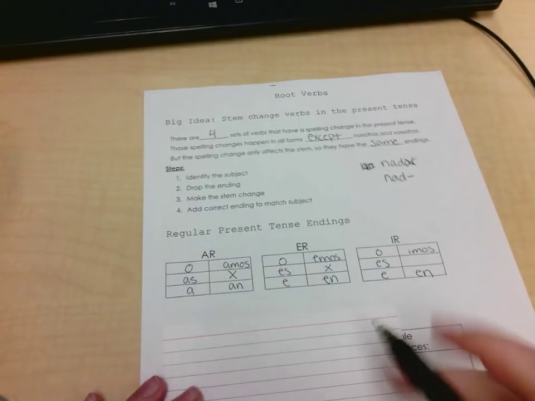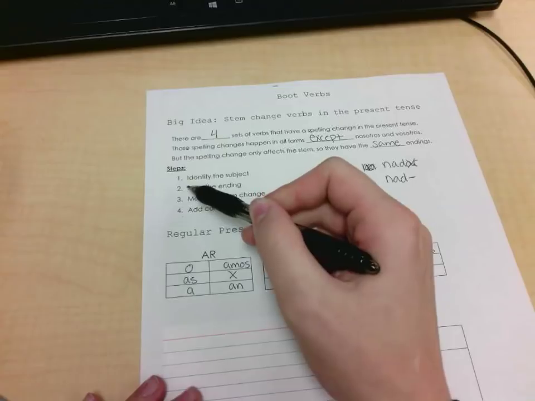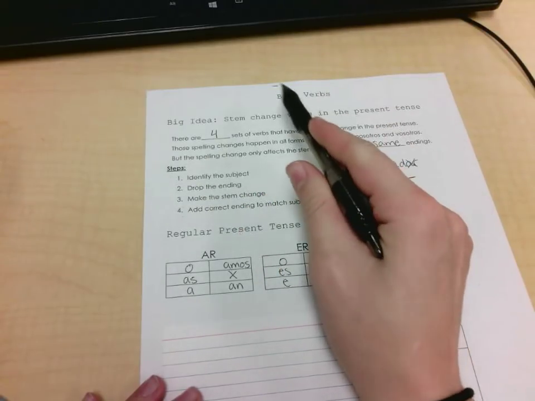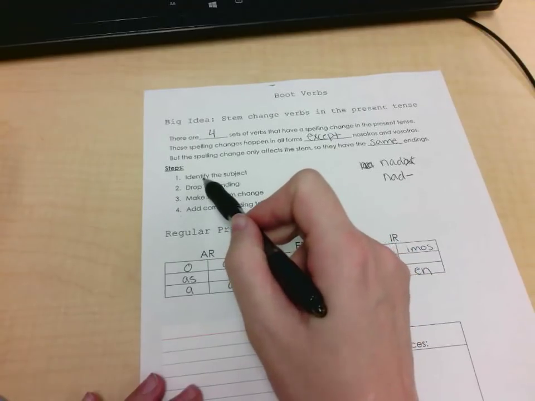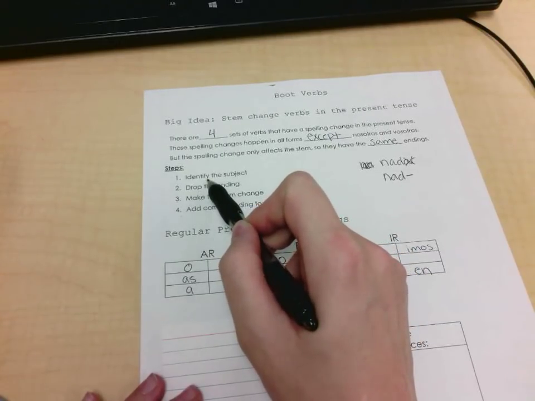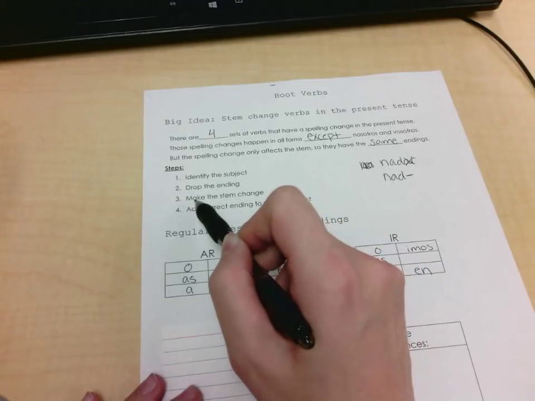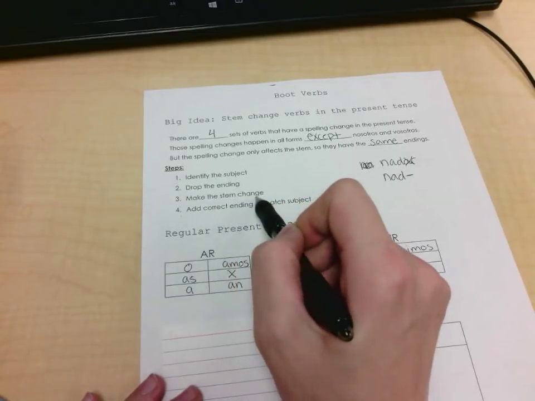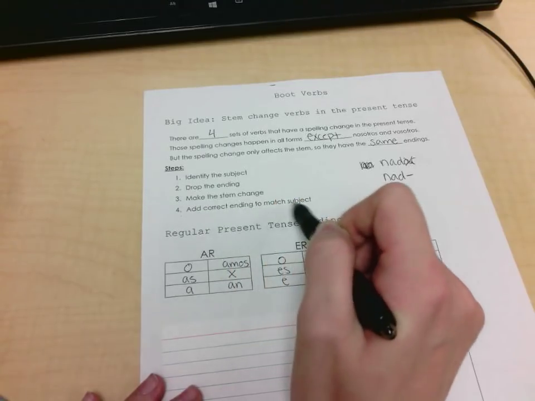Alright? We're going to have 4 easy steps to conjugating a boot verb. So we're going to first identify the subject like always. We're going to drop the ending like always. Here's the change: we're going to make the stem change. Then we're going to add the correct ending to match our subject.